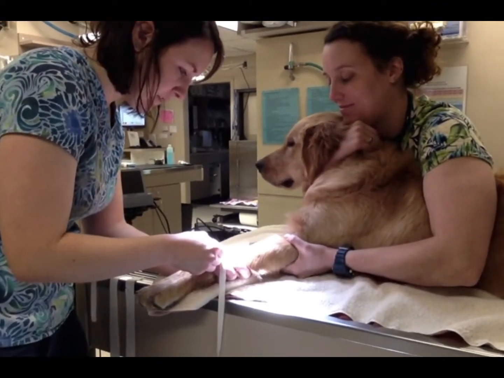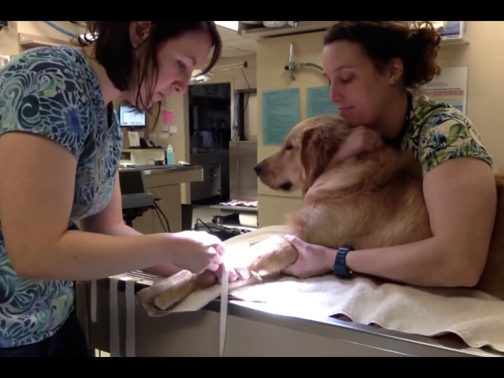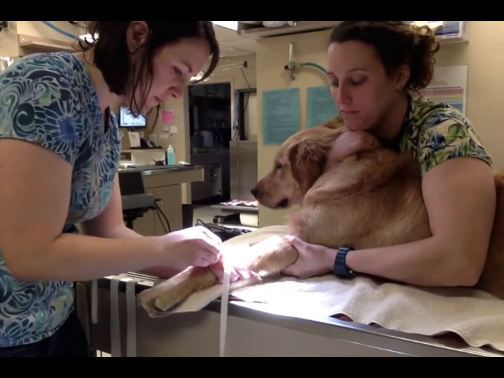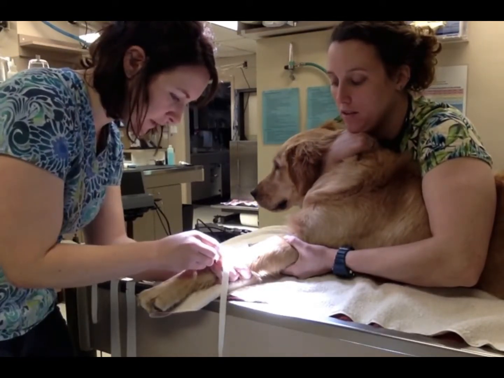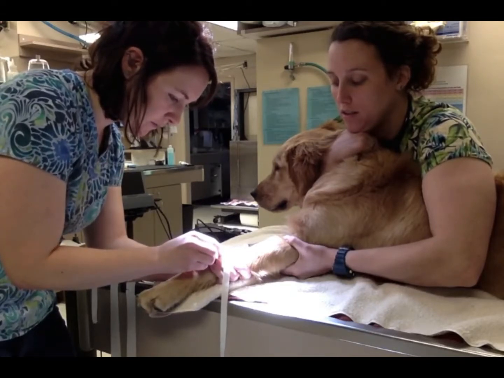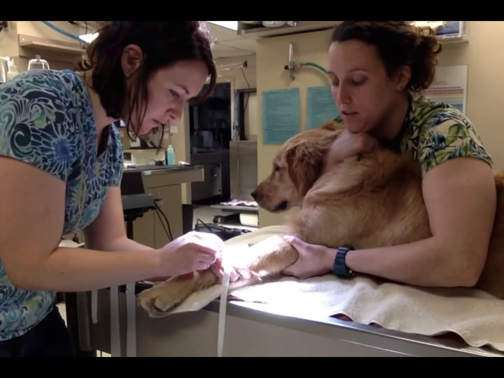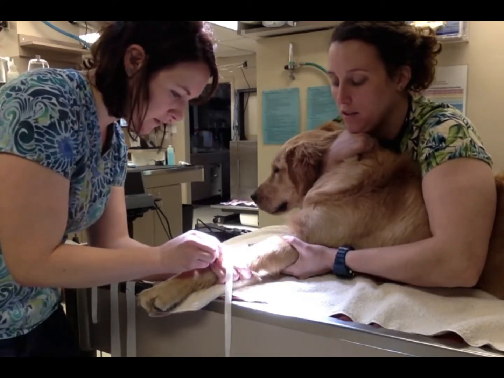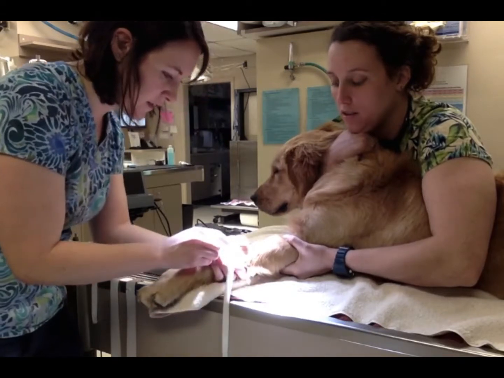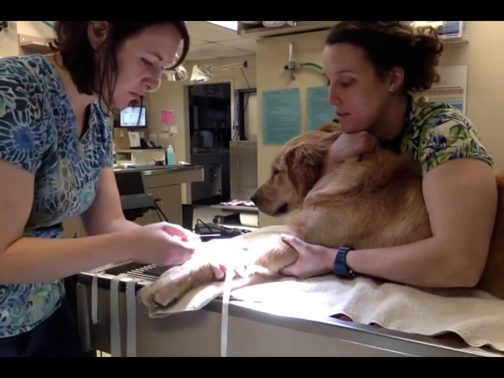I'm going to insert the tip, with the beveled end up, into the skin and advance it forward until I get a flash of blood. I'm going to advance it just a little bit further. I'm still getting blood, so now I'm going to push the catheter tip in. It's not letting me advance, so I'm going to try a little more. And that time it let me push the catheter in, so I'm going to remove the needle, and I still have blood flow.